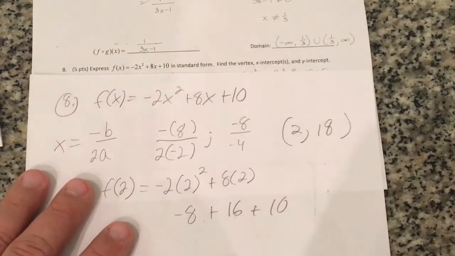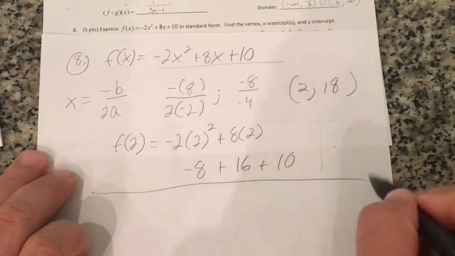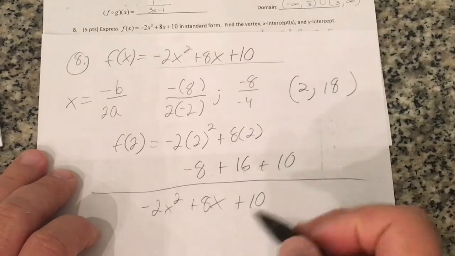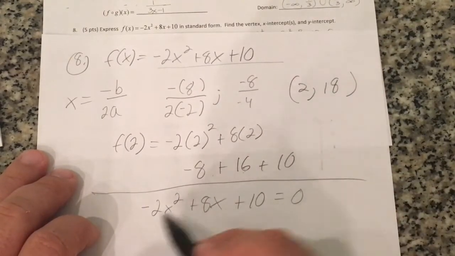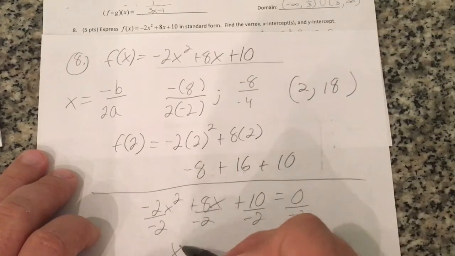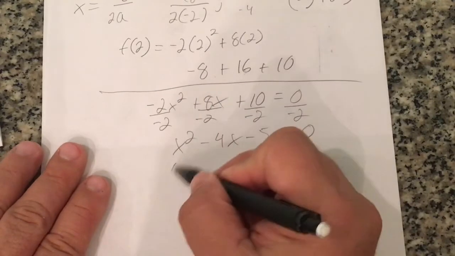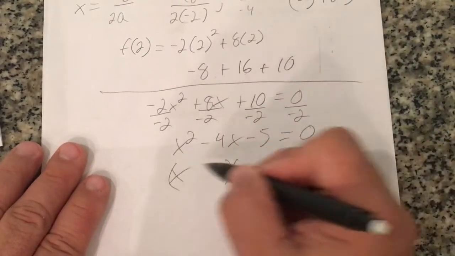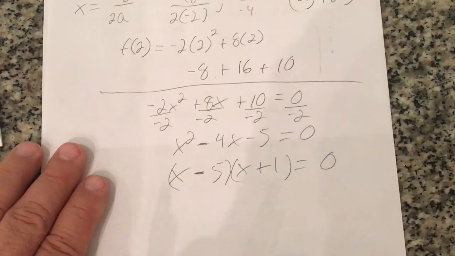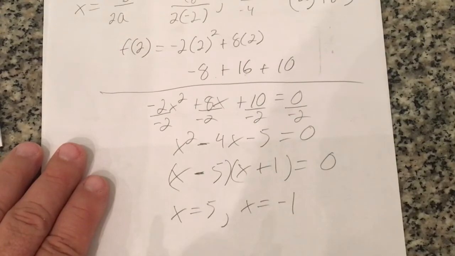And as for the x-intercepts, in order to find the x-intercepts, I would have to set this equal to 0. So solving for x, negative 2x squared plus 8x plus 10, set it equal to 0. I don't like factoring with a negative out front, so I'm going to divide everything, even the 0, by negative 2. It's going to give me x squared minus 4x minus 5 equals 0. And now maybe I can factor this. So it's going to be x times x, 5 times 1, because that middle term is negative, 5 is negative, 1 positive. So the x-intercepts are going to be at x equals 5 and x equals negative 1.